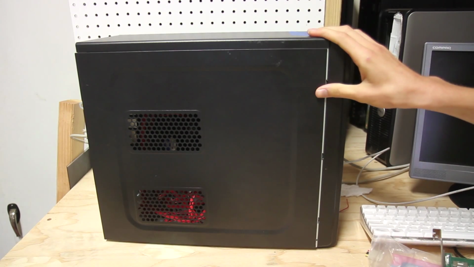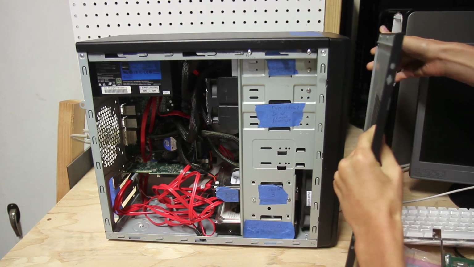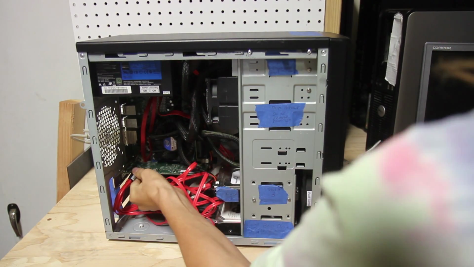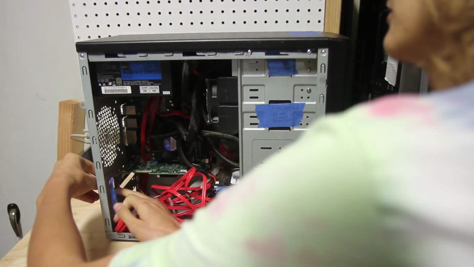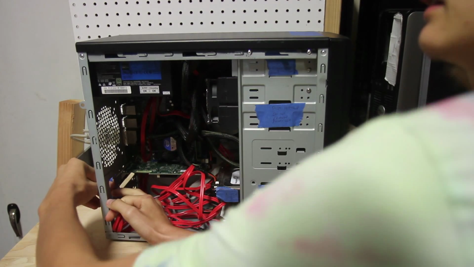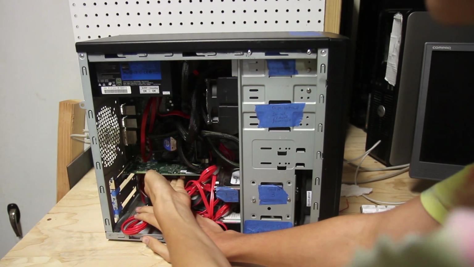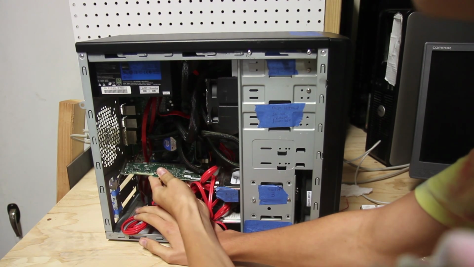Okay, so let's get into this video about making this server. So I'm going to take off the side panel. Tuck this somewhere. Okay, here's the RAID card. I can't give too much praise to these cards. I shouldn't have used them, but they seem to work. Let's pop off this. There's no locking connector because it's not an x16 card. It's only an x8 card. Here you go. Pops right out.